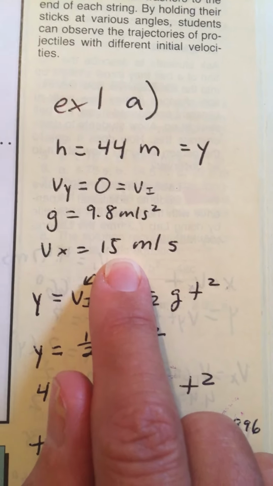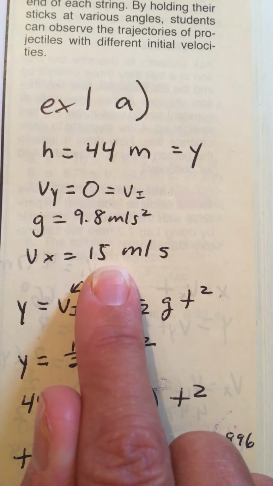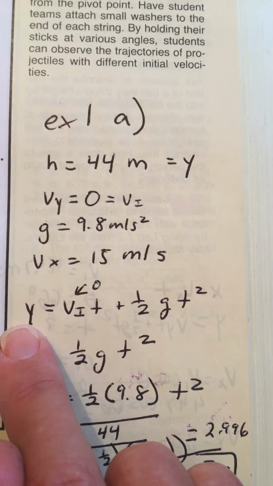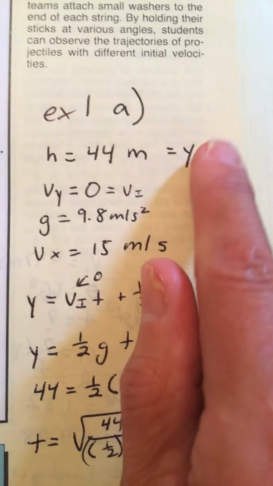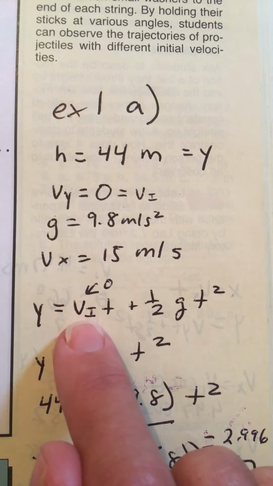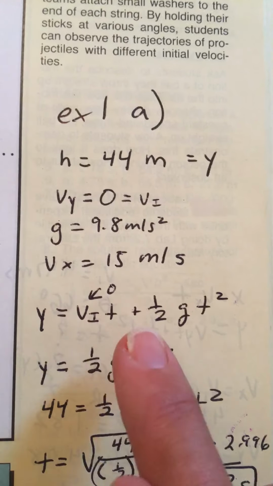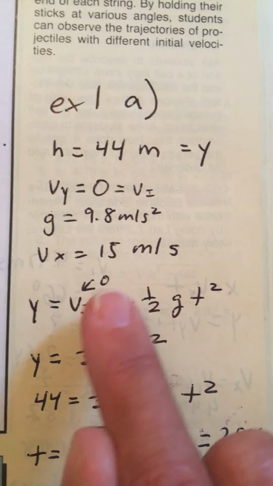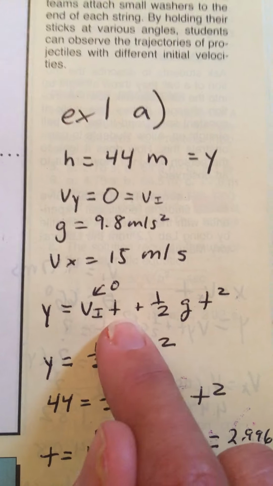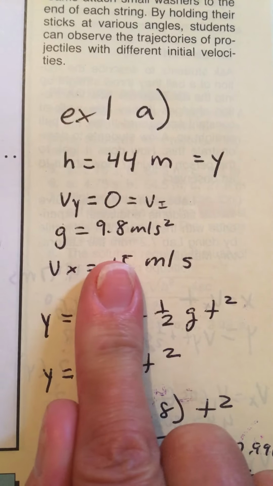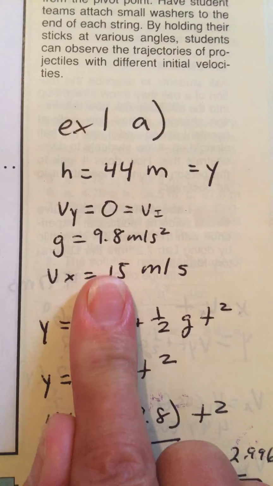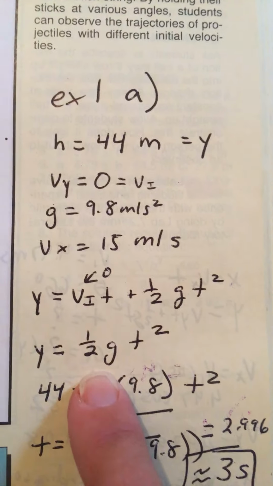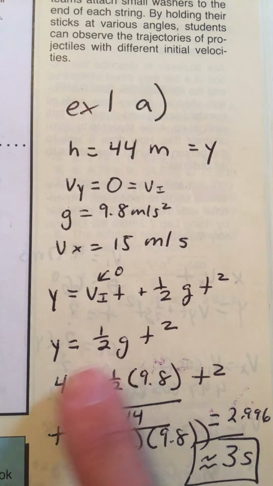So I think, is there a formula that's got time in it that I've got everything else for? And there is. It's this. The height or the Y component is equal to the initial velocity, which is 0, times time, plus 1/2 gravity times time squared. Because this is 0, anything times 0 is 0, I can just ignore that part. And a lot of times in these problems, you get to skip that part because your initial velocity is 0. So there it is, what's left of it.